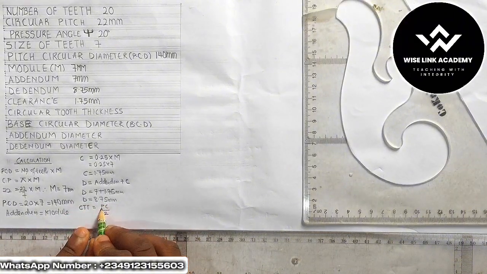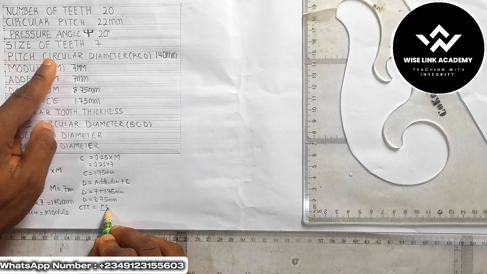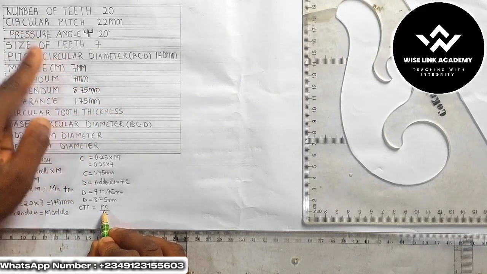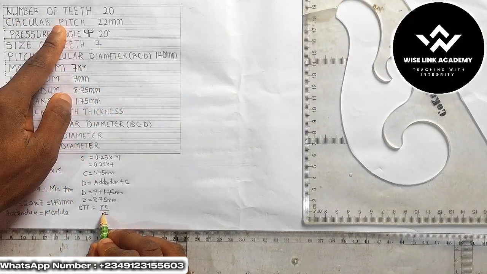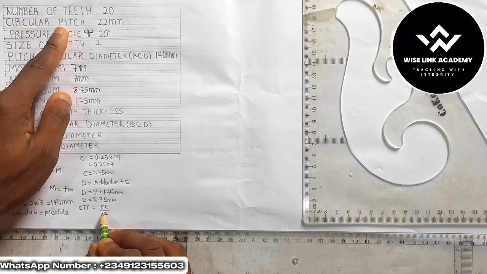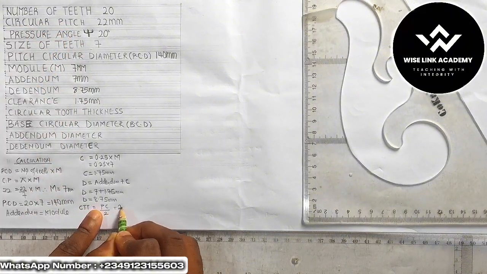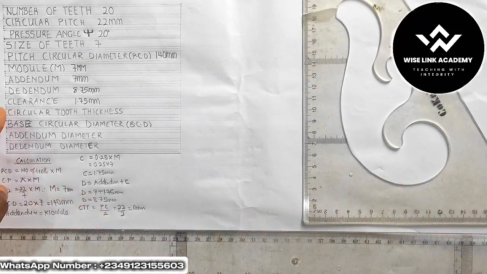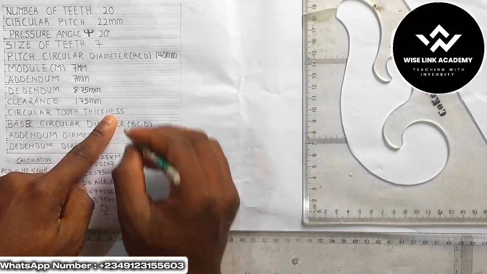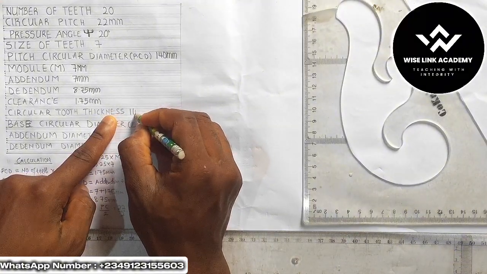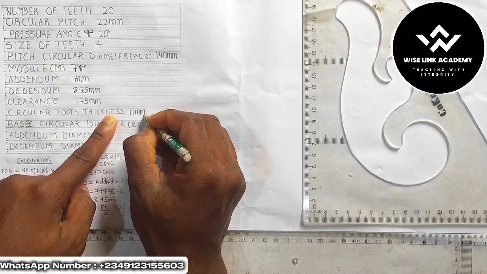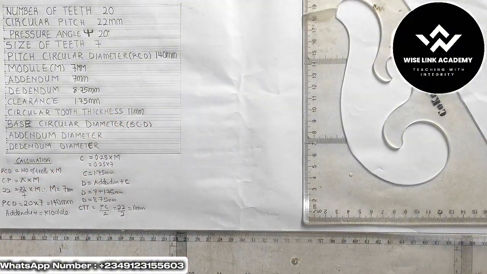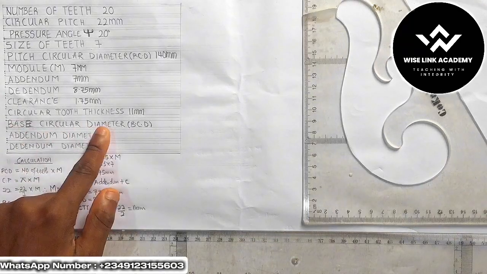That is circular pitch, or perhaps pitch circle, is equal to 22 all over 2, which will give 11 millimeter. So therefore, my circular tooth thickness is simply 11 millimeter.